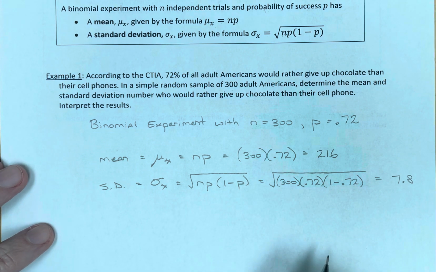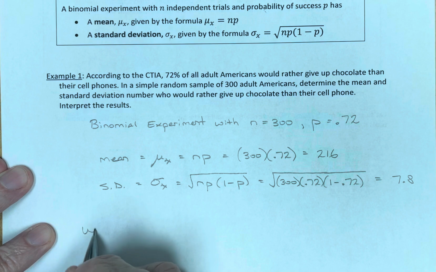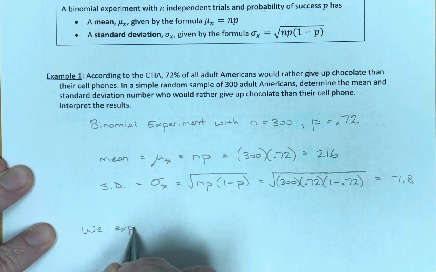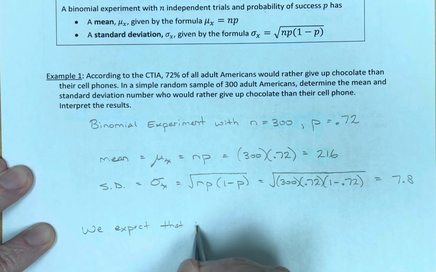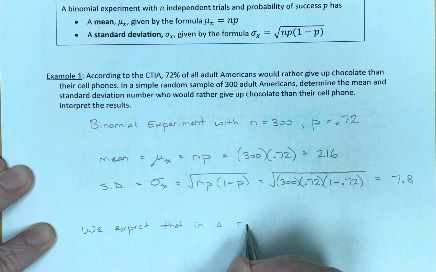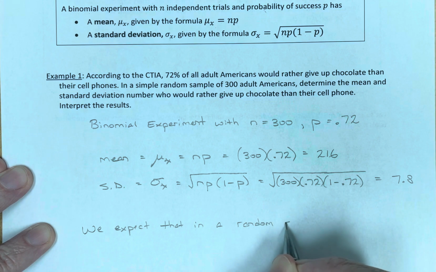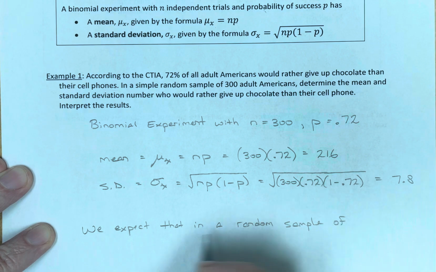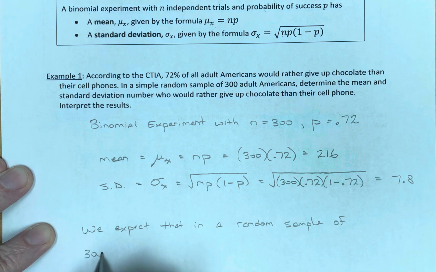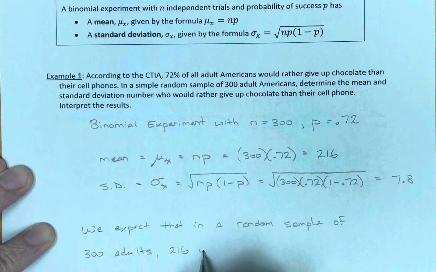So let's interpret our results here. We expect that in a random sample of 300 adults, 216 would rather give up chocolate than their cell phones.